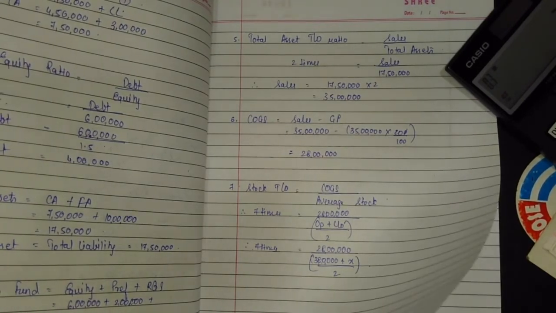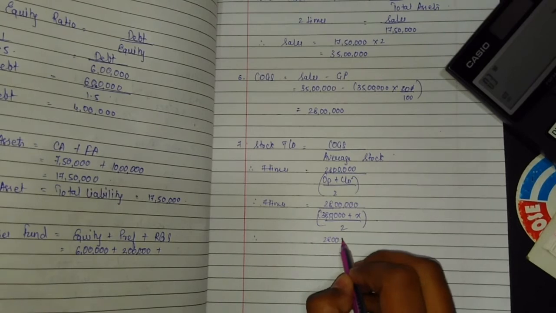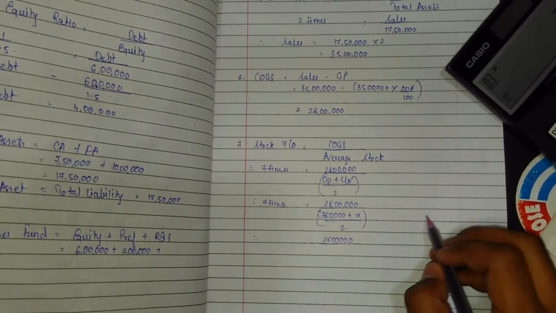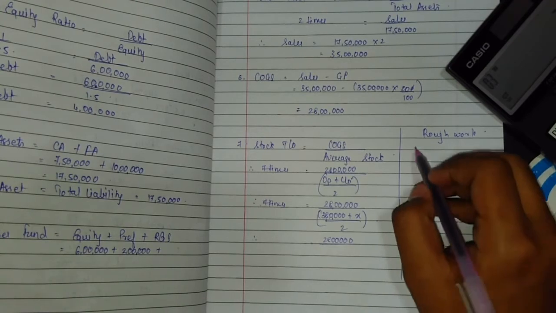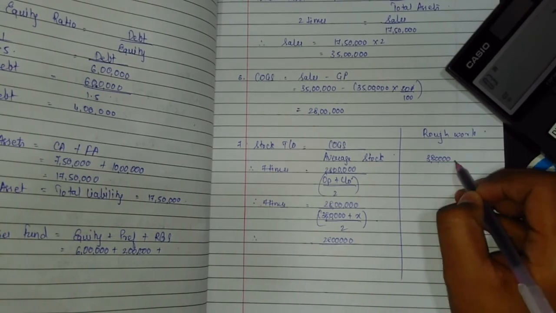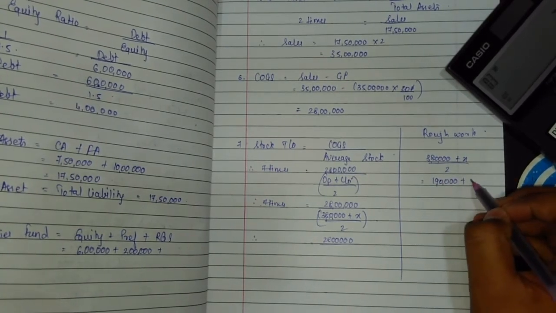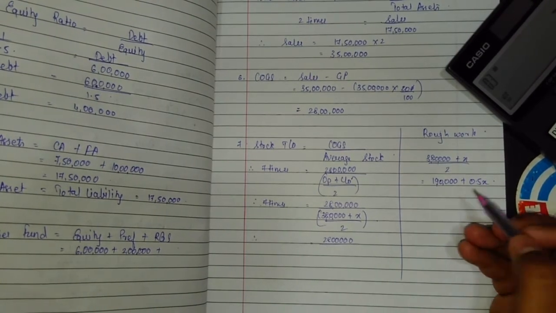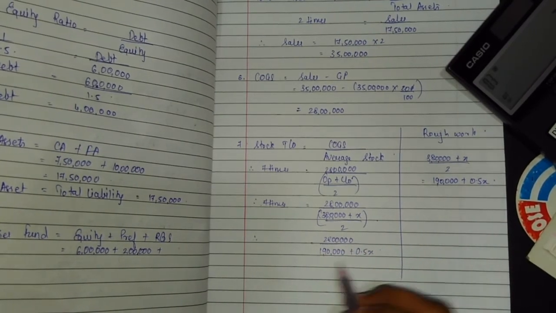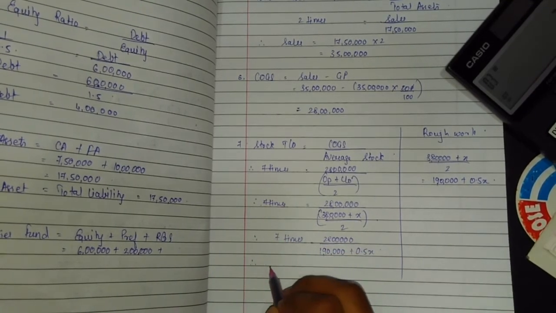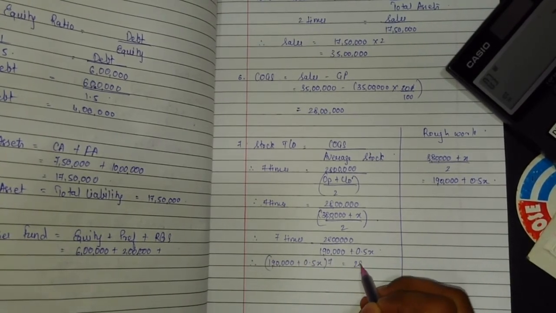Just a second. I'm not writing 7 times again and again. 28 lakhs, I'll just substitute it over here. I'll do the workings on this side, as rough work. Firstly, 3,80,000 plus X divided by 2. I'll write it like this: 1,90,000 plus 0.5x, 7 times. Therefore, 1,90,000 plus 0.5x into 7 is equal to 28 lakhs.